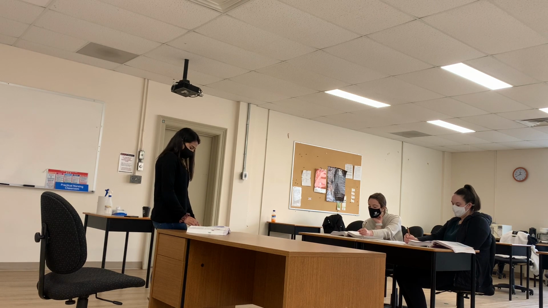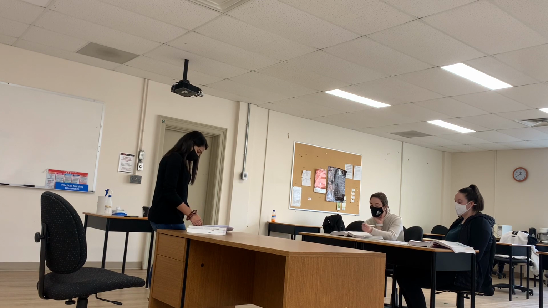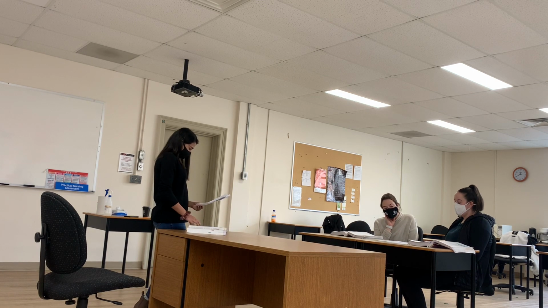Does anyone know what happens in the stomach? In the stomach, the food is mixed with the stomach acids and digestive enzymes, and the food that's in the stomach is now called chyme. After that, the pyloric sphincter opens and food travels through the small intestine, through the duodenum, jejunum, and ileum. That's awesome.